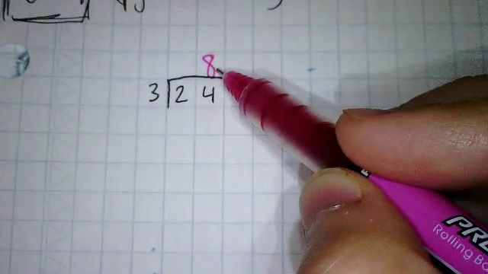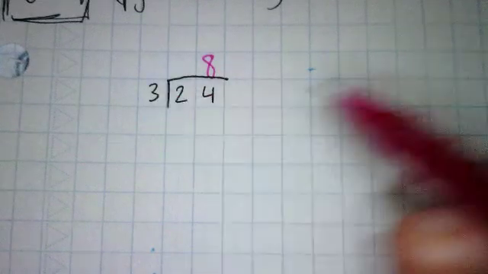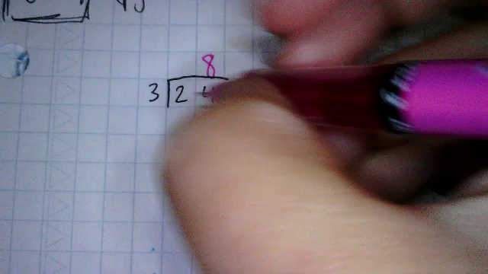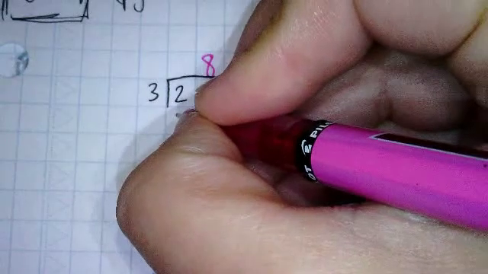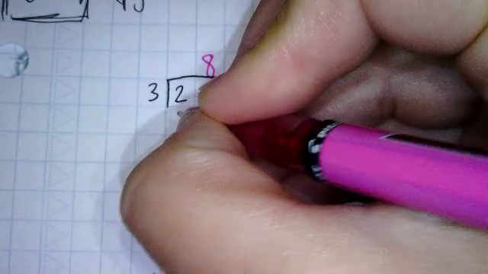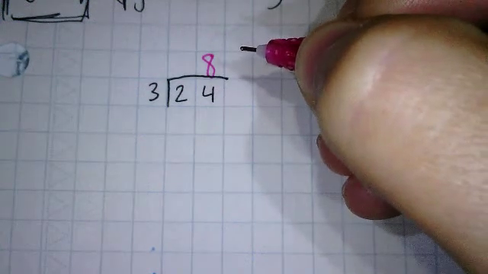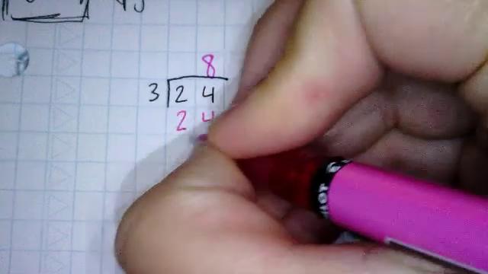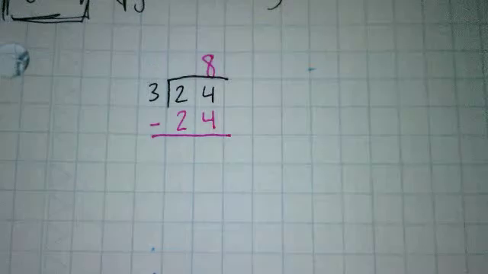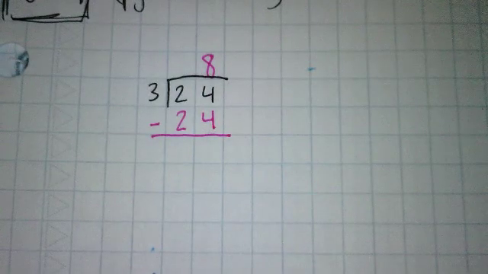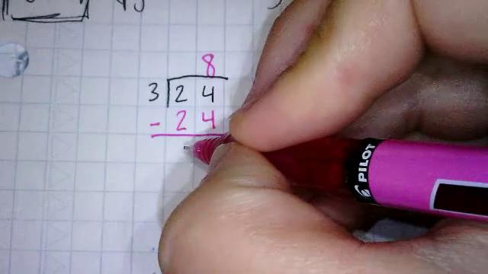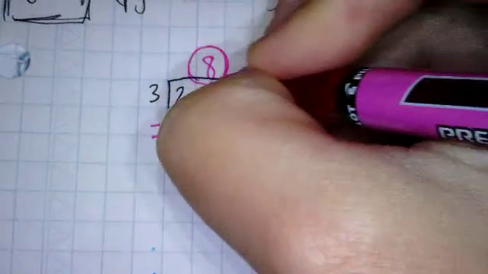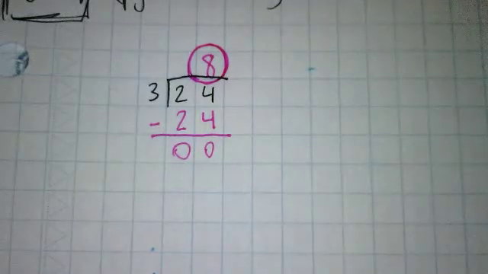It goes in 8 times. So we would take 8 times 3. What was 8 times 3, Joshua? Oh, 8 times 3 is 24. So I'm going to write 24 down here and subtract. What's 24 minus 24? 0. So 8 is my answer. No remainders.